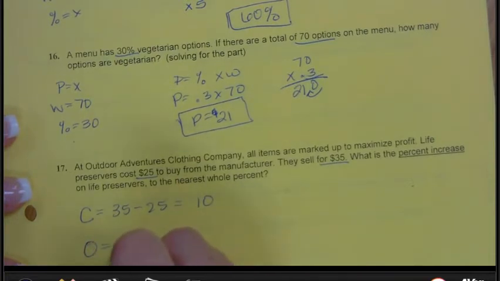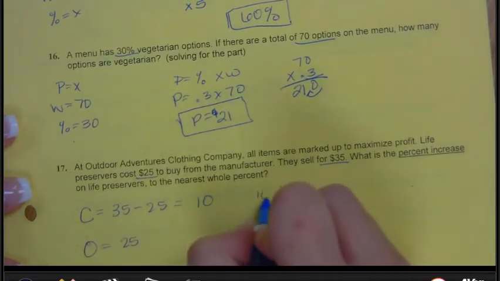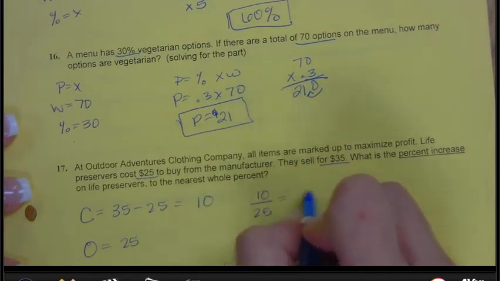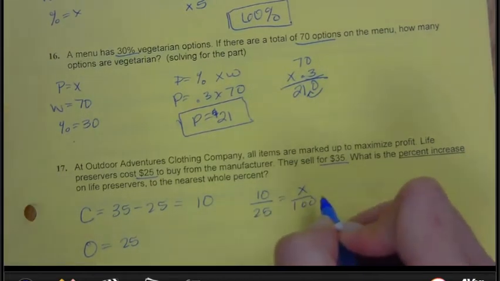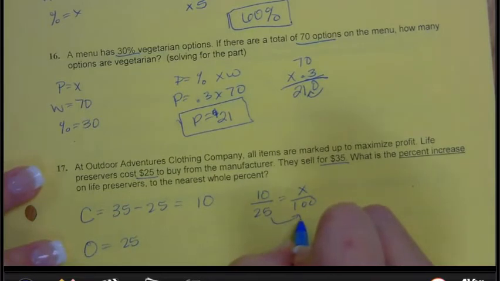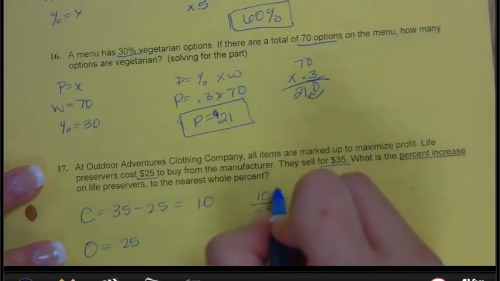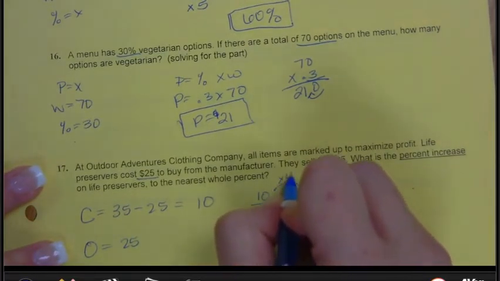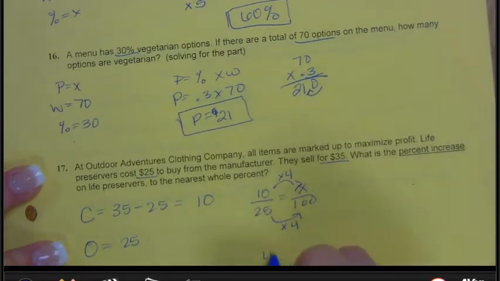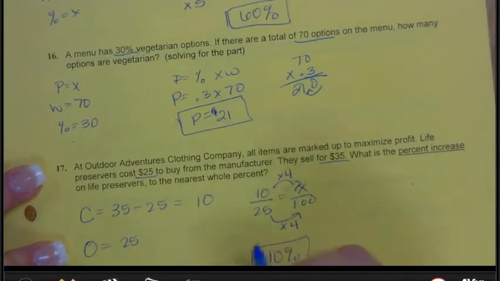The original is 25. So I'm going to have 10 over 25 is equal to x over 100. I know that 25 can go into 100 4 times, like 4 quarters. So I'm going to multiply by 4 on the top. Well, 10 times 4 is 40. There's a 40% increase.